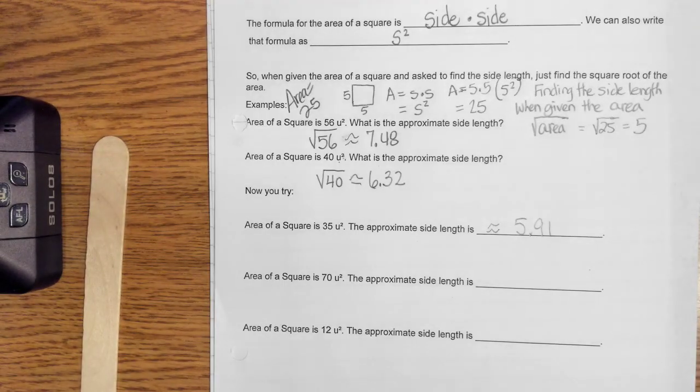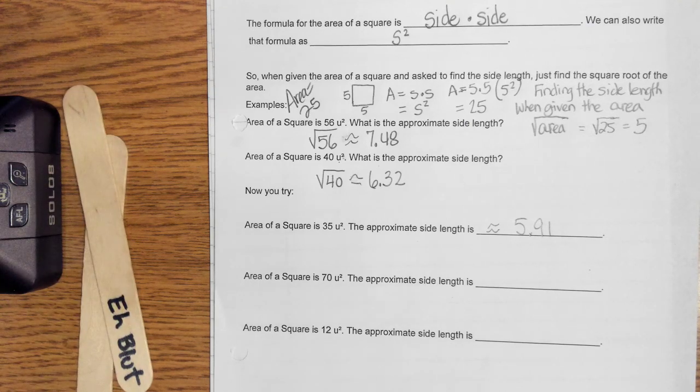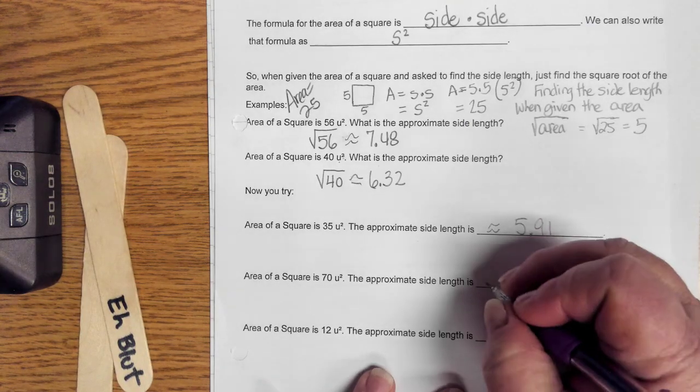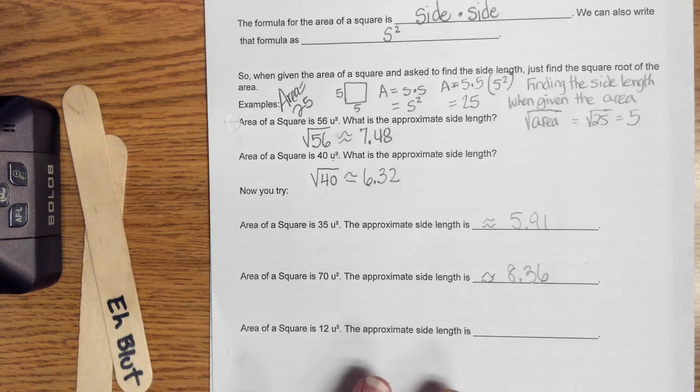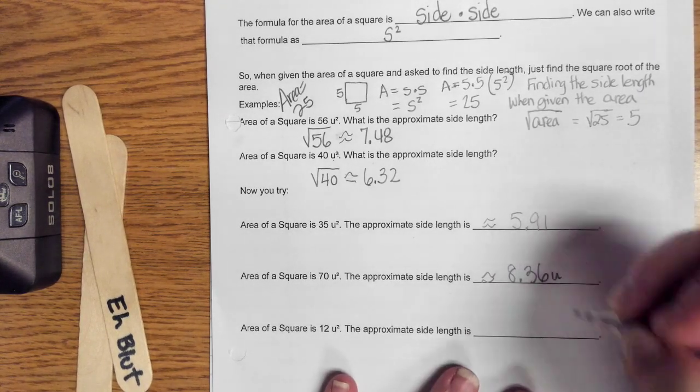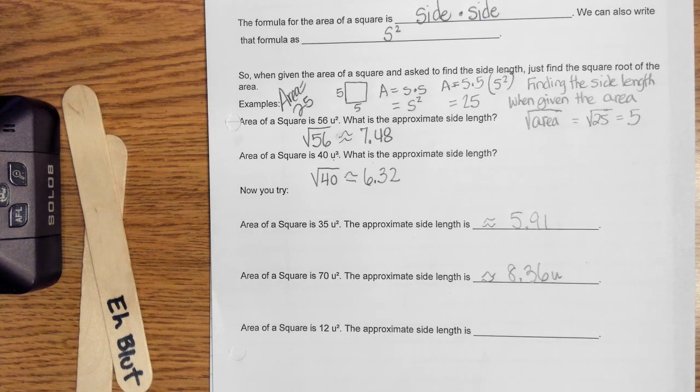Area of a square is 70 square units. The approximate side length is approximately 8.36. And I would write that as units now because now I'm talking about a length, so it would just be units. It wouldn't be units squared.